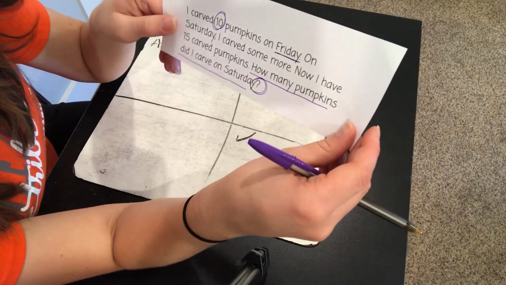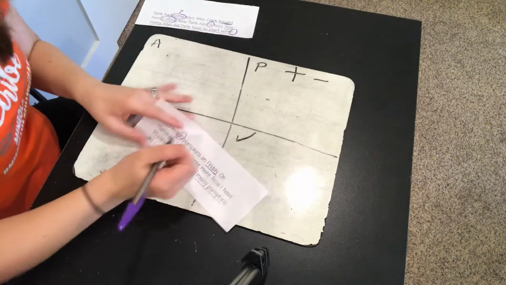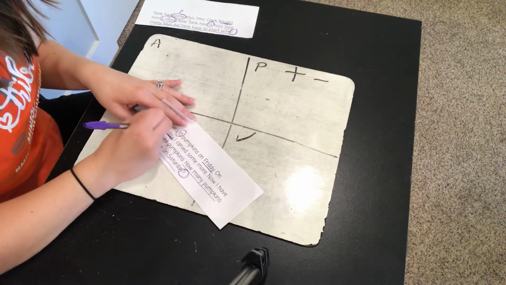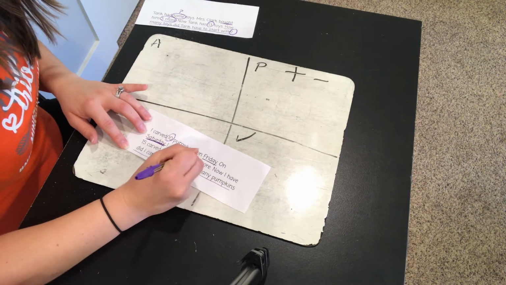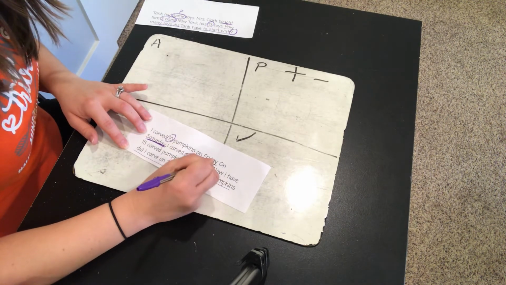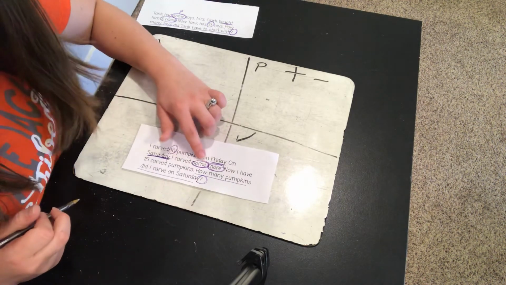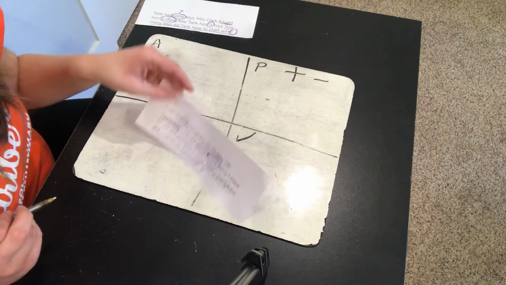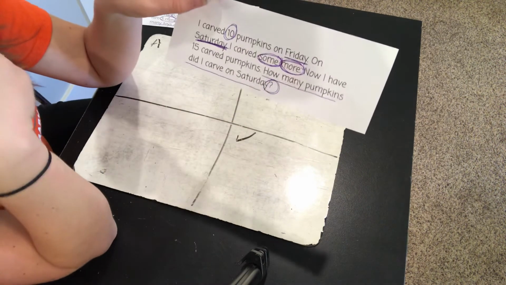I carved 10 pumpkins on Friday. On Saturday, this is what I have to answer the question about. Saturday's important. On Saturday, I carved some more. Some more. Remember, we talked about how some is important because sometimes it tells us that there's something missing there. We don't know the answer. That's what we're looking to solve, is the sum part.